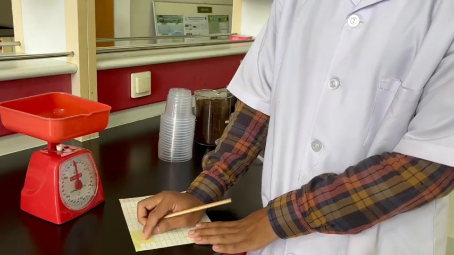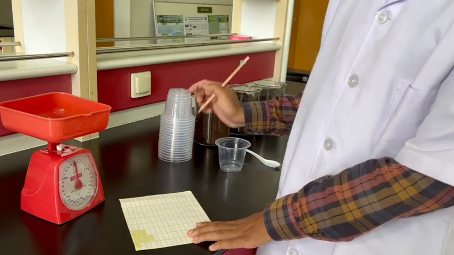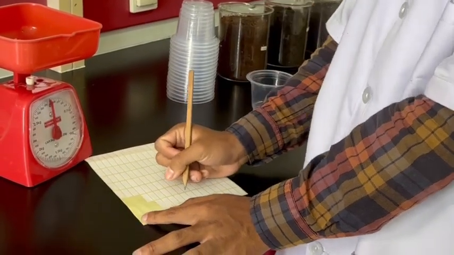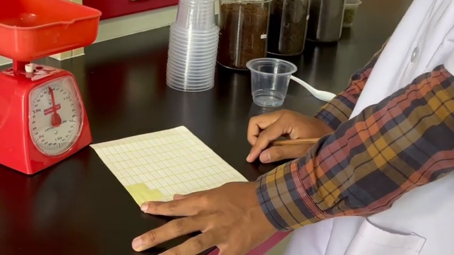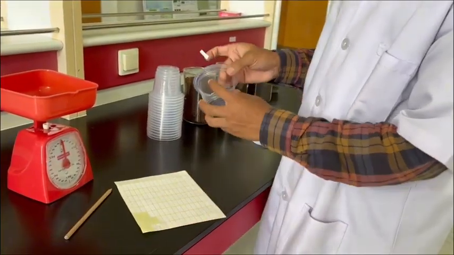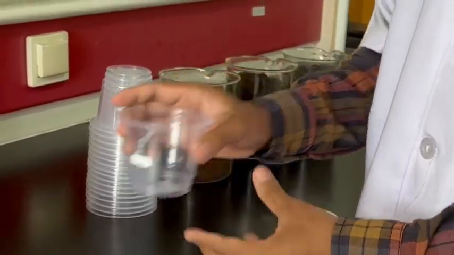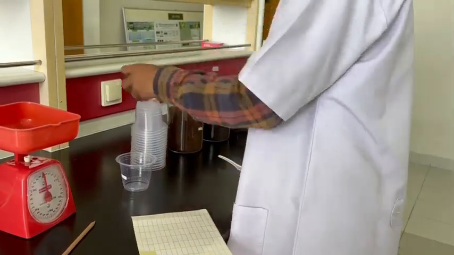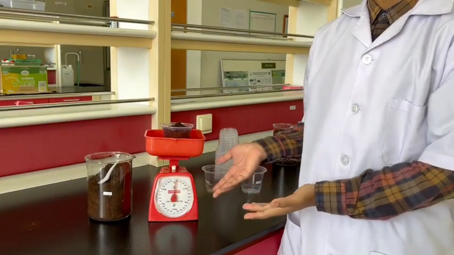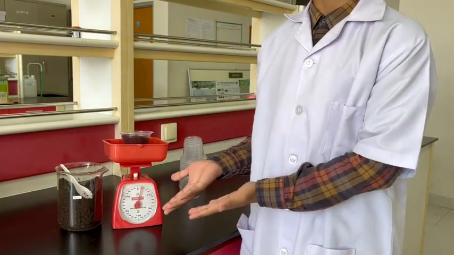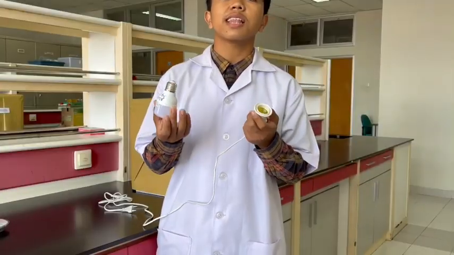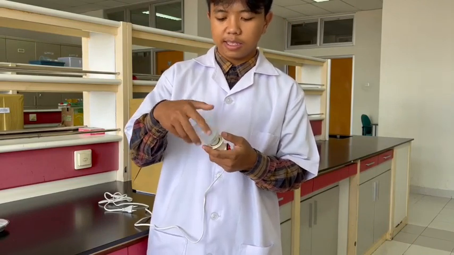Okay, the first step, I'm making a label for each variation of germination media, and this is for cocoa peat, this is for soil, and this one for sand. And make it stick on this, and I put this like that. And 100 gram for cocoa peat, 150 gram for soil, 150 gram for sand.